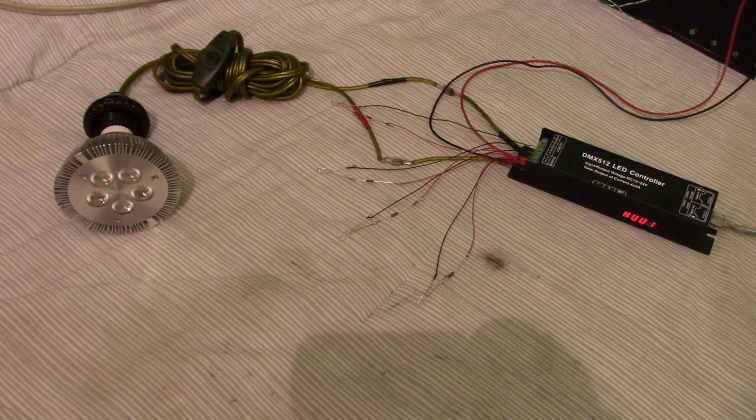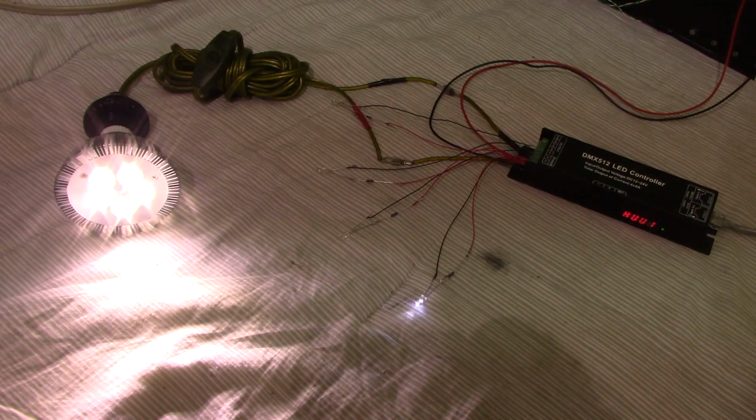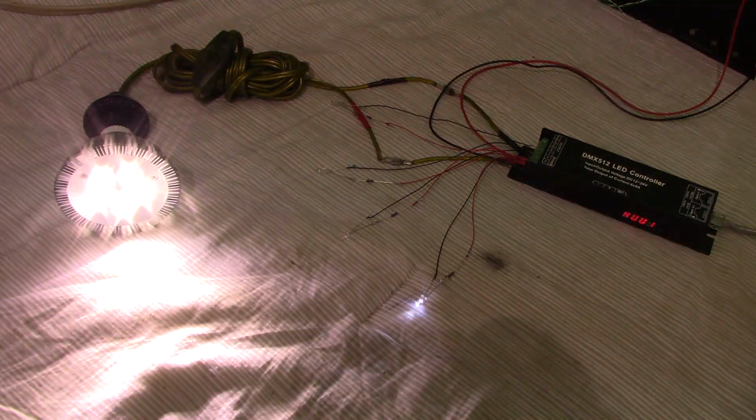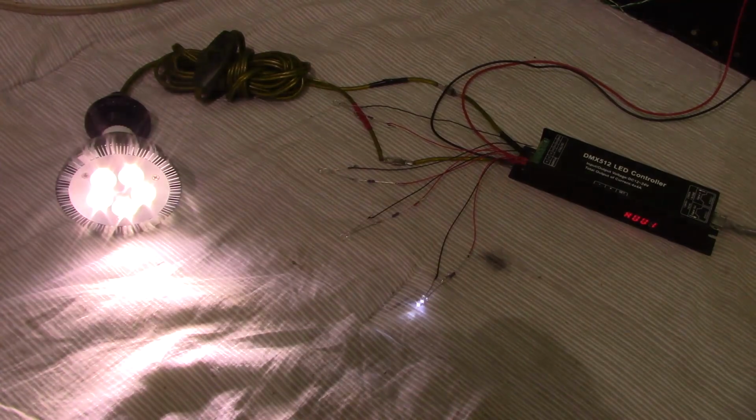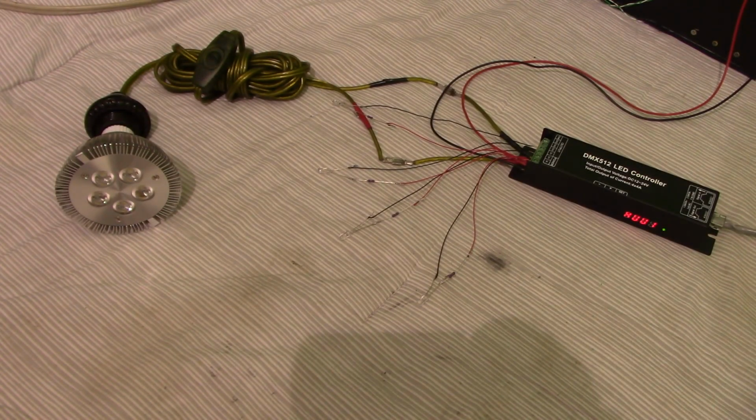Alright, now just for a demonstration, I'm going to activate channel 1. As you can see, that only does channel 1. And I just have those two bulbs hooked to channel 1. And we'll do channel 2. This is only channel 2. Alright, channel 3. And then we'll finally do channel 4.